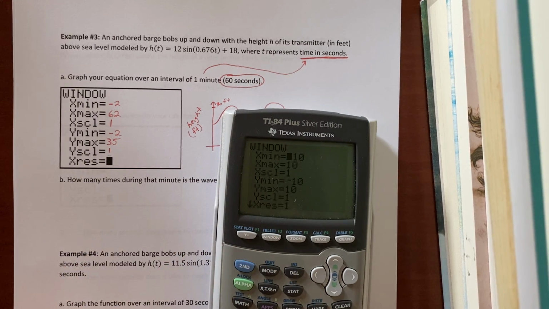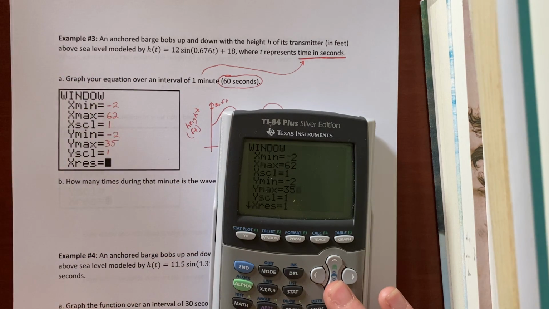I'm going to go to my window and I'm going to put these values in. So time -2, my x max, have to get that full 60 seconds, so a little bit more than that. Scaling is good. Minimum, I want to see the ocean floor, so -2. My maximum is 35. That's based on where my midline was plus the amplitude.